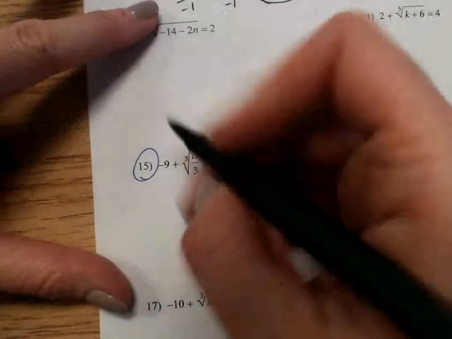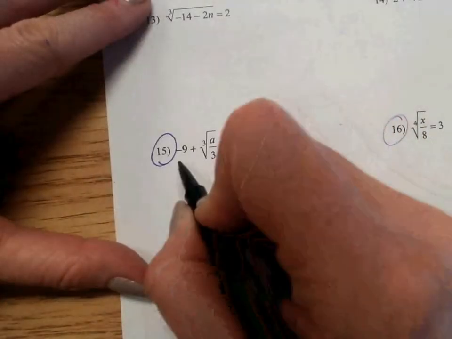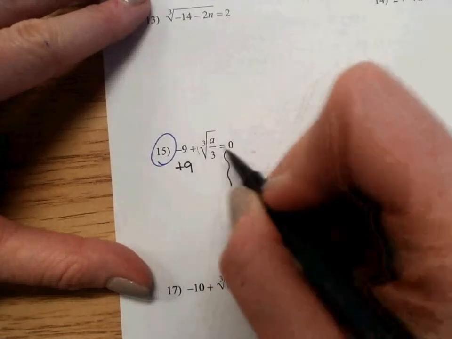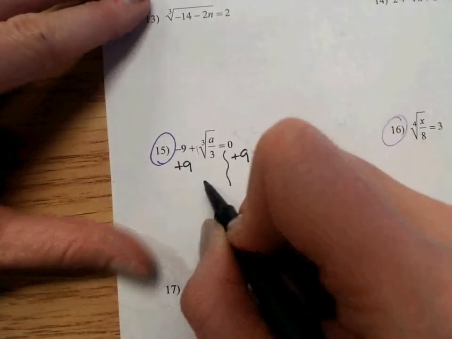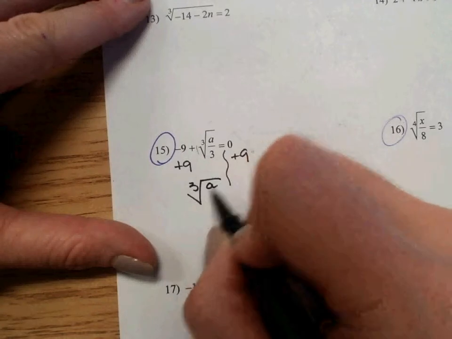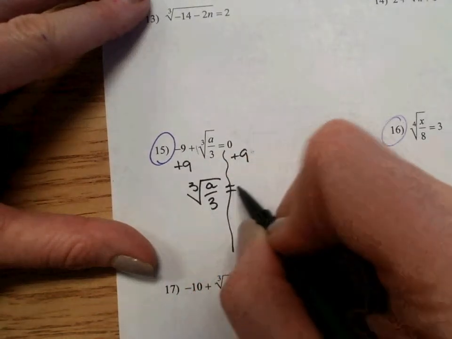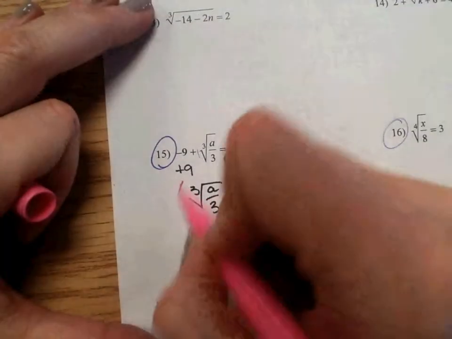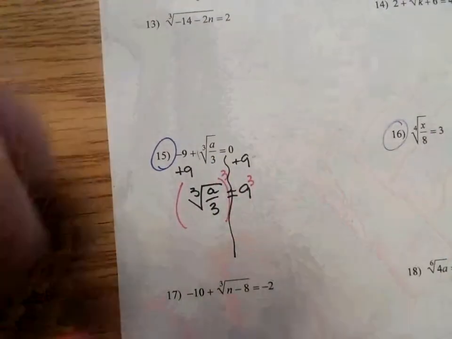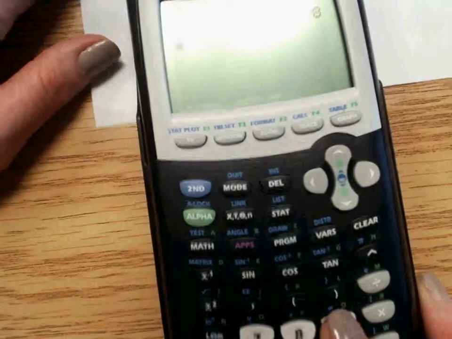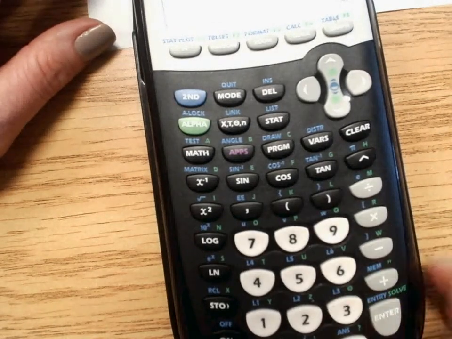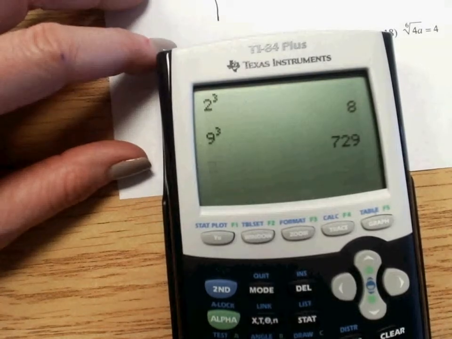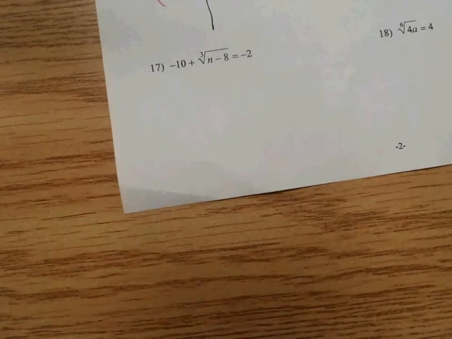Two more. Number 15. Step 1, isolate my radical expression, add 9 to both sides. So I have cube root of a over 3 equals 9. And then, again, cube both sides. I'm going to go to my calculator, type in 9 to the third. 9 times 9 times 9 is 729.